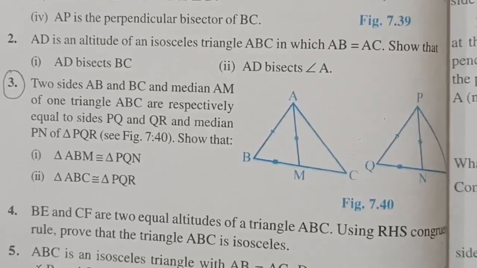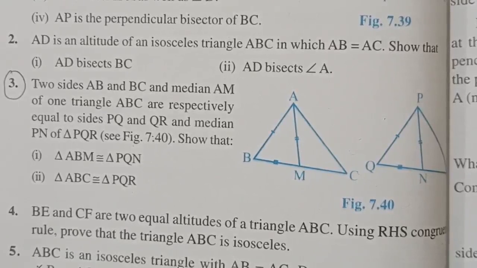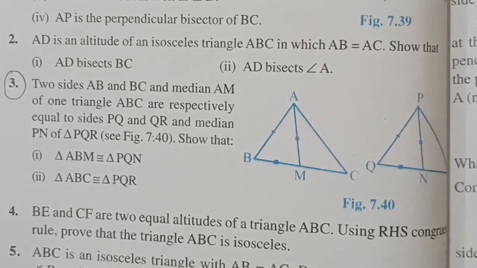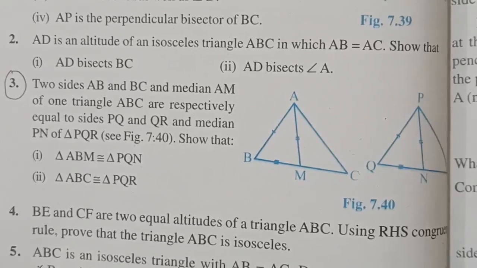Next, exercise 7.3, question number 3. Two sides AB and AC and median AM of one triangle ABC are respectively equal to sides PQ and PR and the median PN of triangle PQR. So that Roman number 1, triangle ABM is congruent to triangle PQN, and Roman number 2, triangle ABC is congruent to triangle PQR.